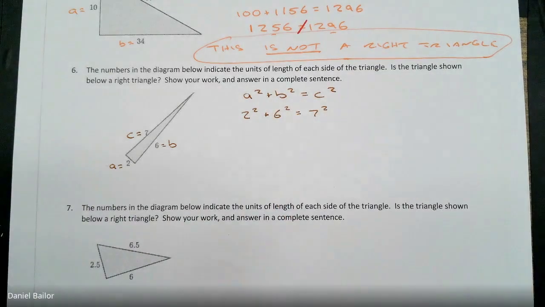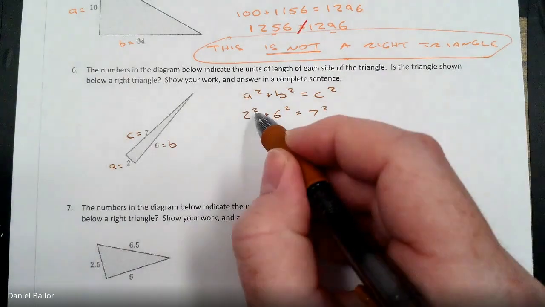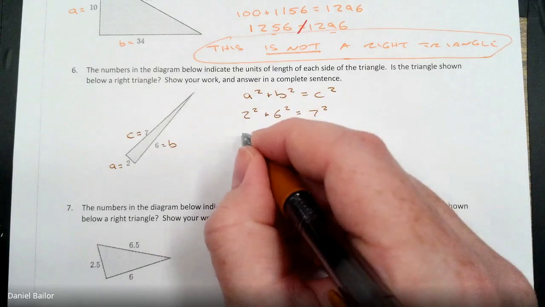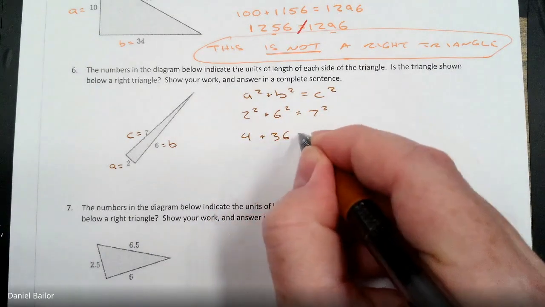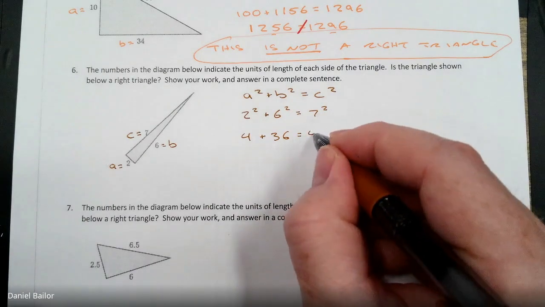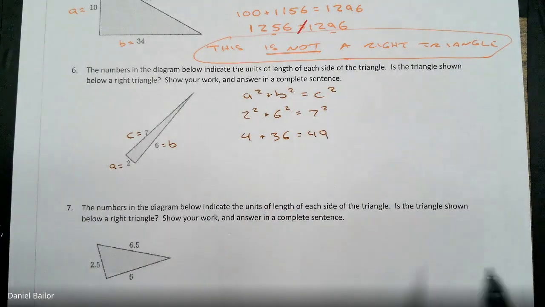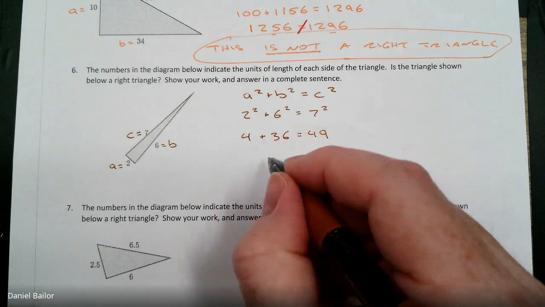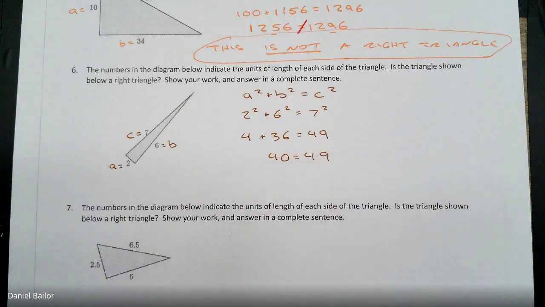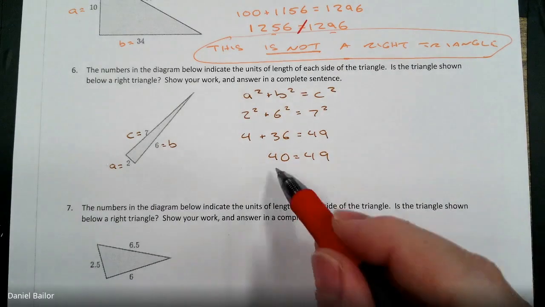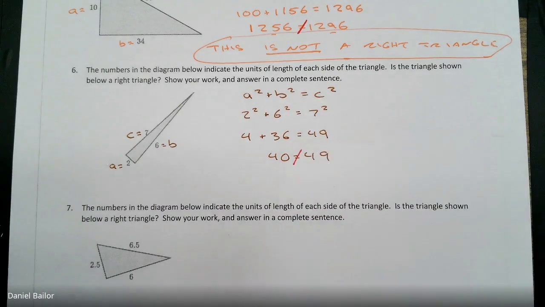Now, all of these numbers are small enough where I know my math facts. I can do this. 2 squared is 2 times 2, which is 4. 6 squared is 6 times 6, which is 36. 7 squared is 7 times 7, which is 49. And then I do 4 plus 36, which makes 40. And then, obviously, you guys know 40 does not equal 49.